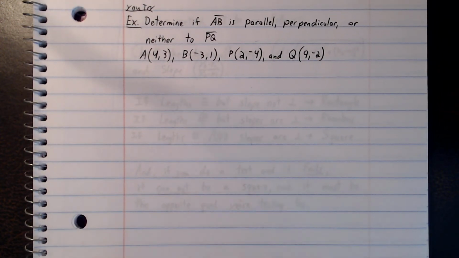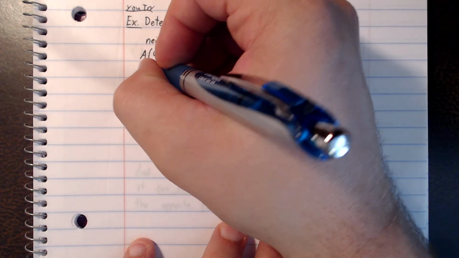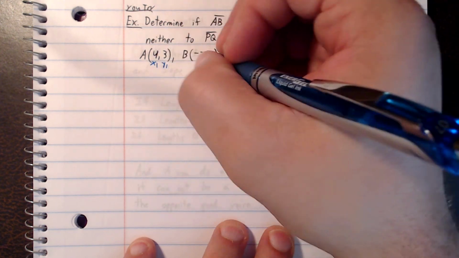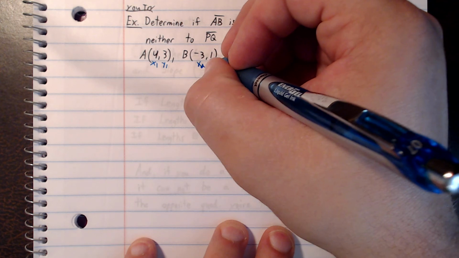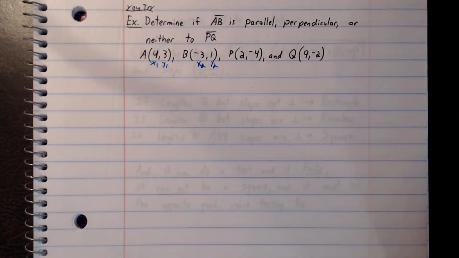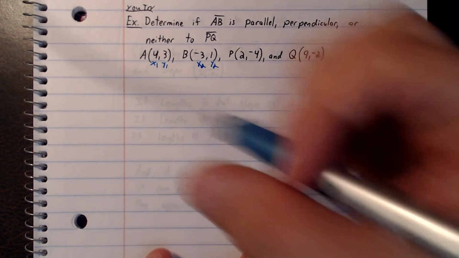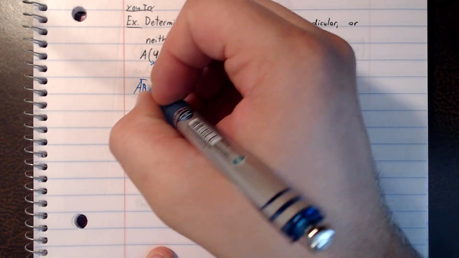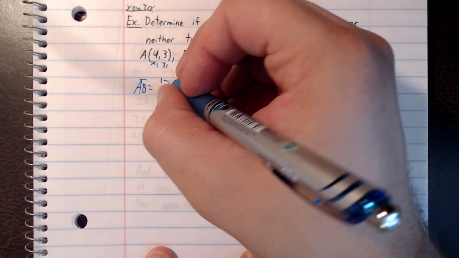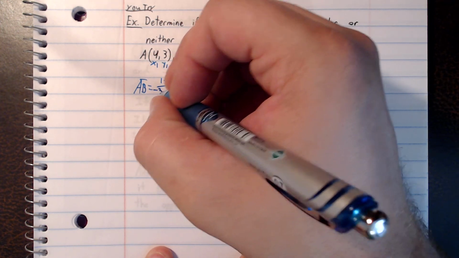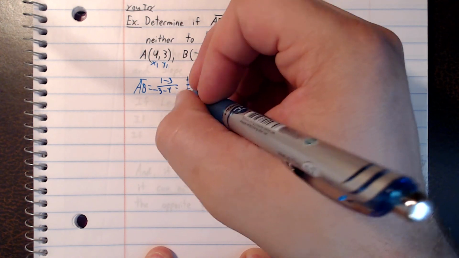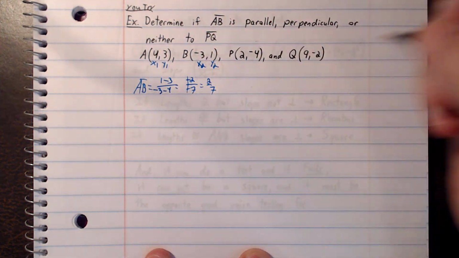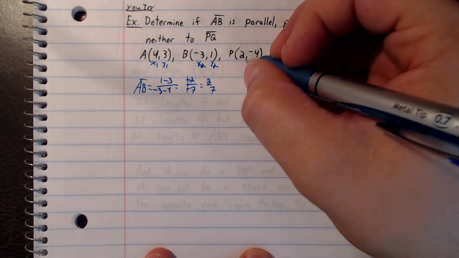The other one that we had to try out was AB. First AB. Here are the coordinates. For AB, 4, 3, and -3, 1. So let's find that slope. -2 over -7, so 2 over 7. And then PQ.